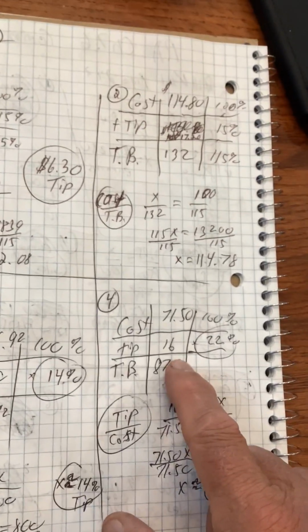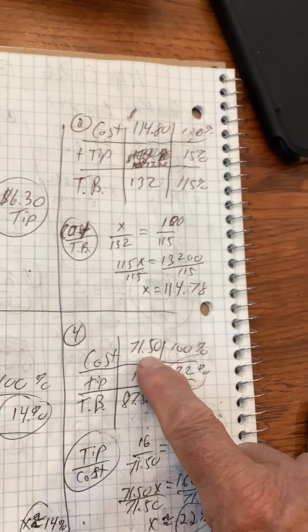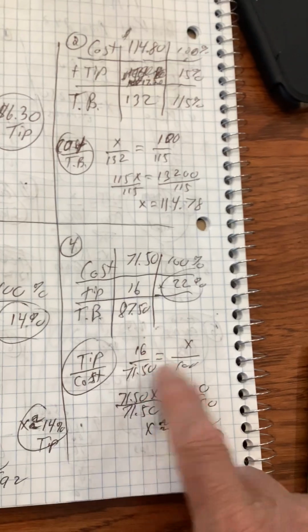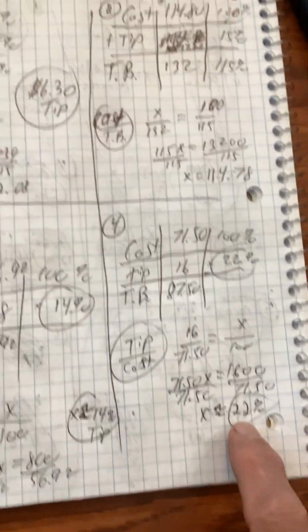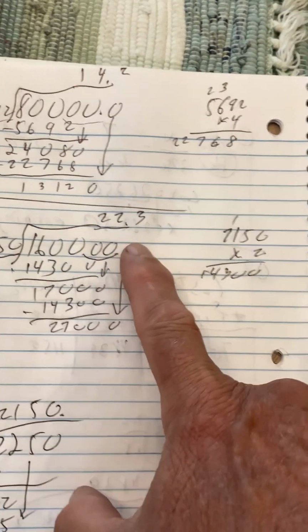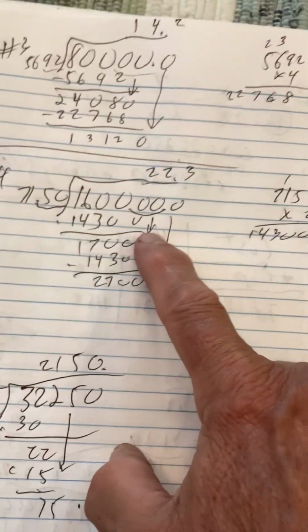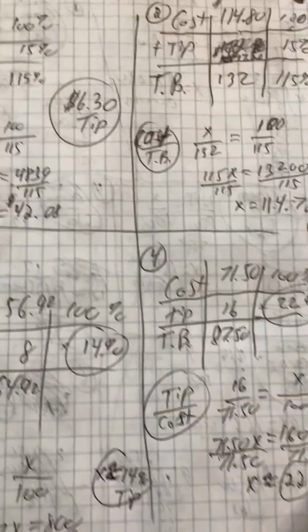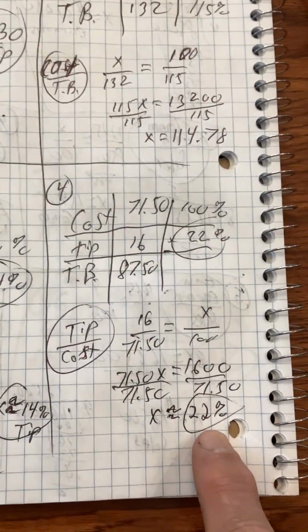And the last one here, number 4, your total bill was $87.50. Your tip was 16, so your cost must have been $71.50. So again, I just did tip over cost, and I crisscrossed. And here's my long division. So the tip was about 22%. You tipped at about 22%.